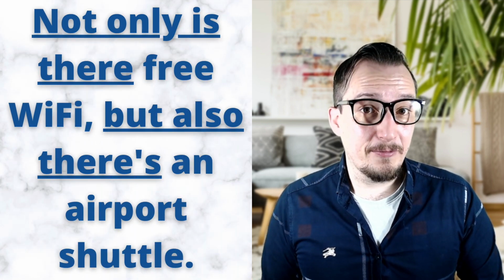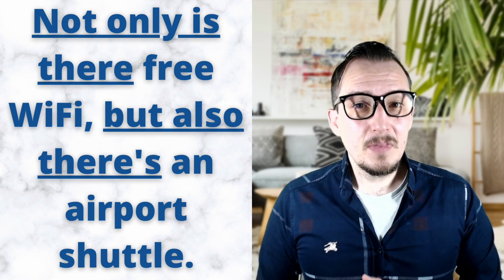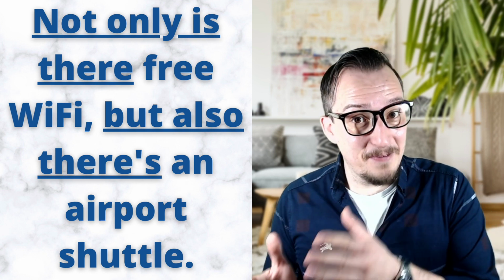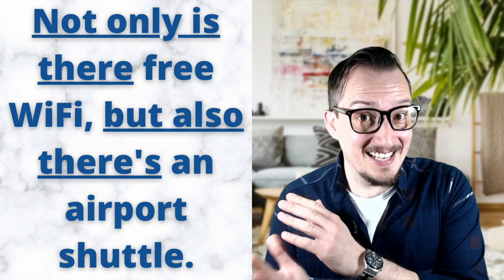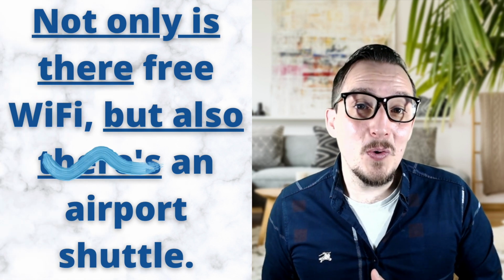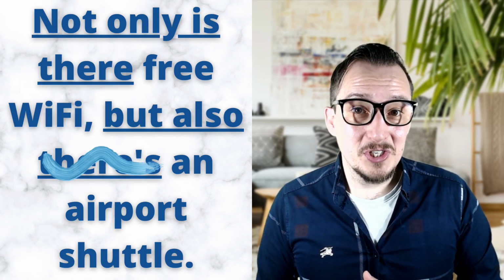Now, the example is, not only is there free Wi-Fi, but also there's an airport shuttle. So you can see that we've got there is twice in the sentence. In the first part, it's inverted, so it's is there. And in the second part, it's there's. Now, we can drop the there is or there's from the second part of the sentence. So we can also say, not only is there free Wi-Fi, but also an airport shuttle.